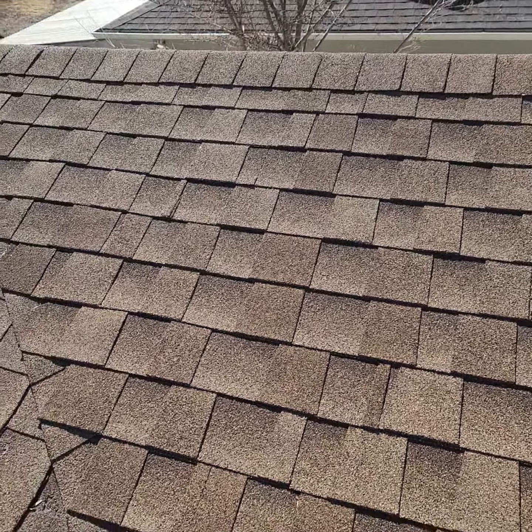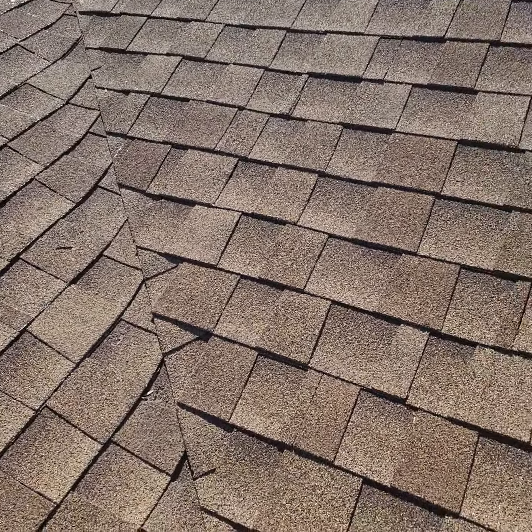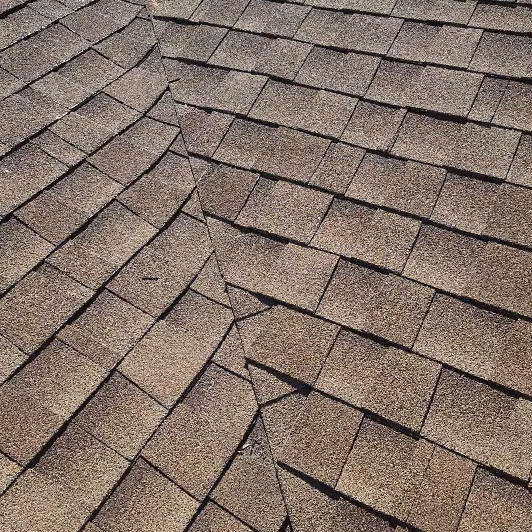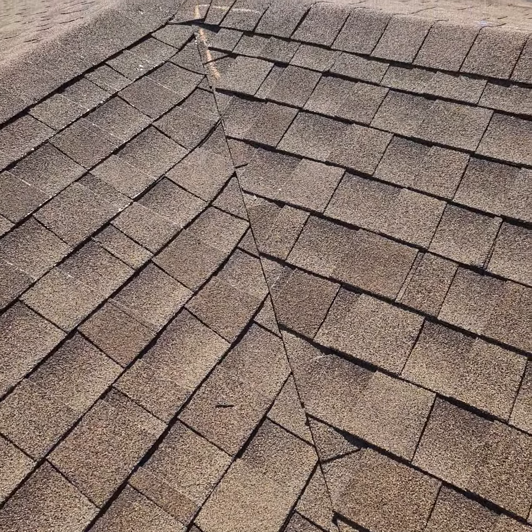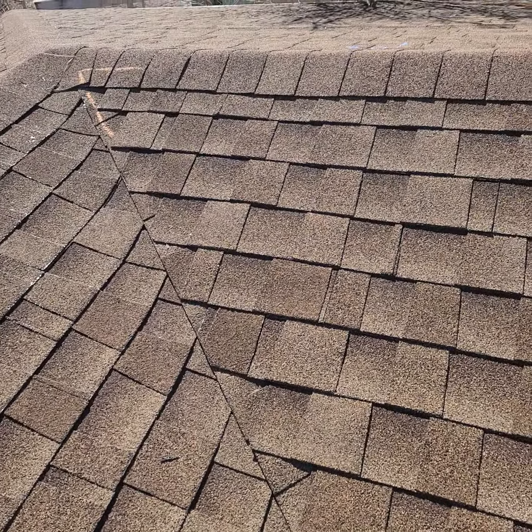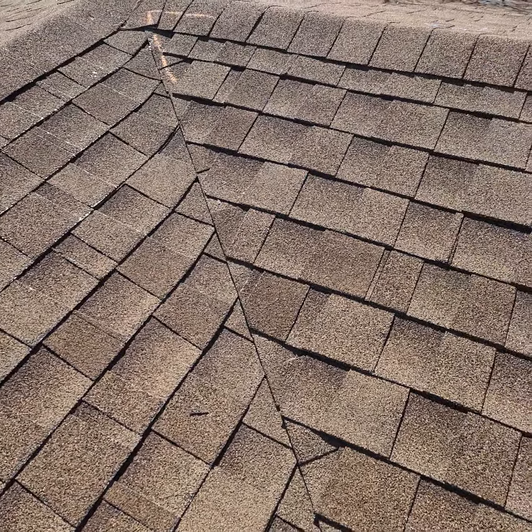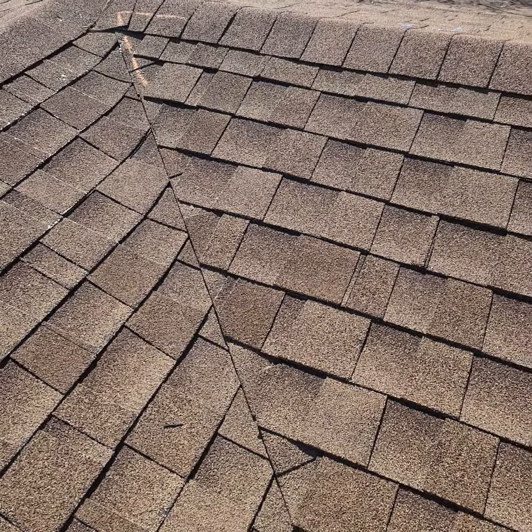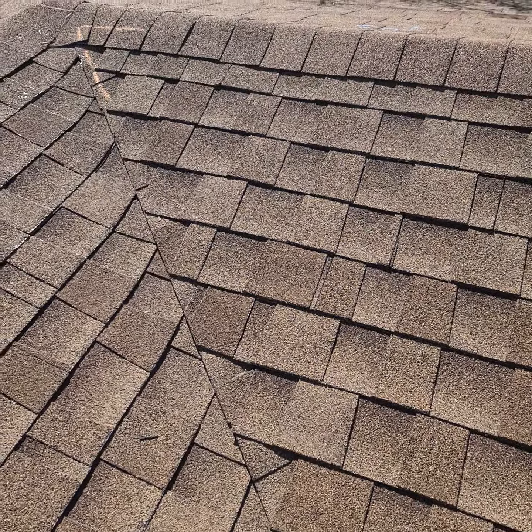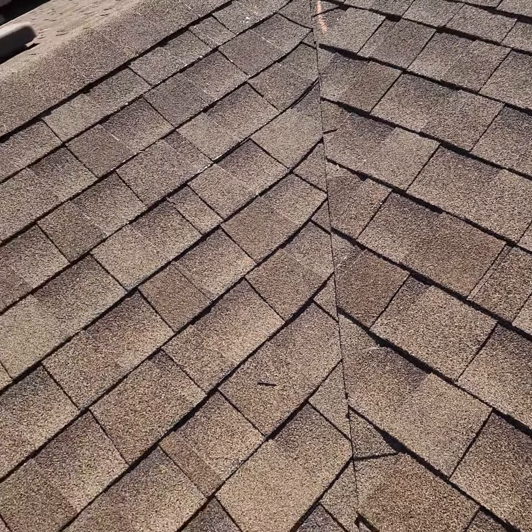So what is a test square? A test square is a concept that was primarily popularized in the early 90s thanks to the work of Herzog and Marshall, where they thought it would be a great idea that when assessing for hail damage to do a representative square on the roof.